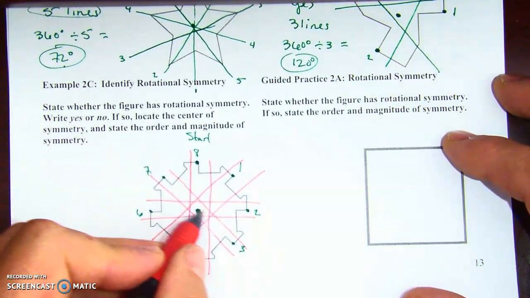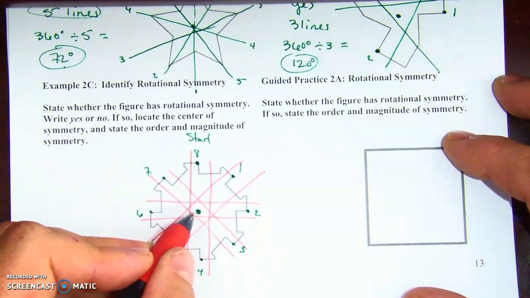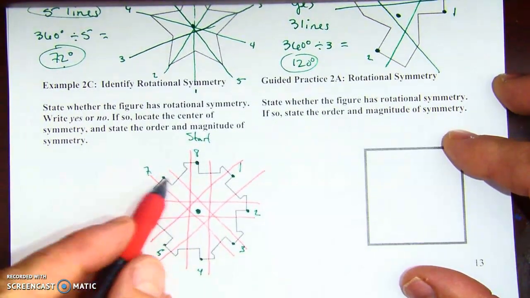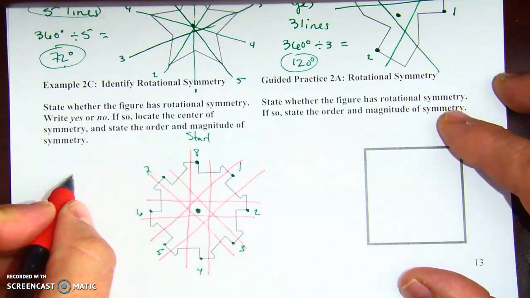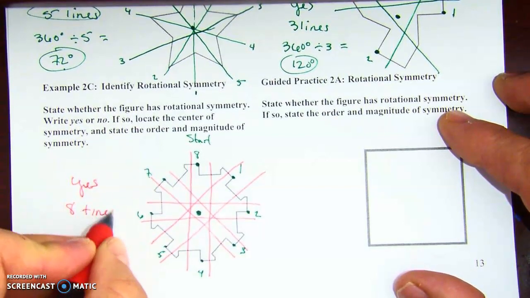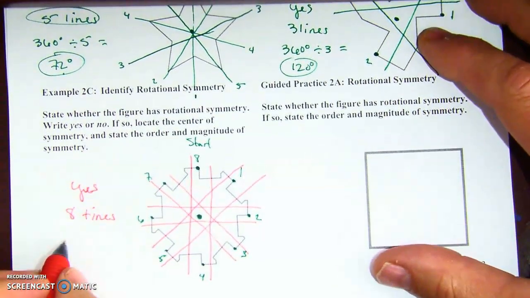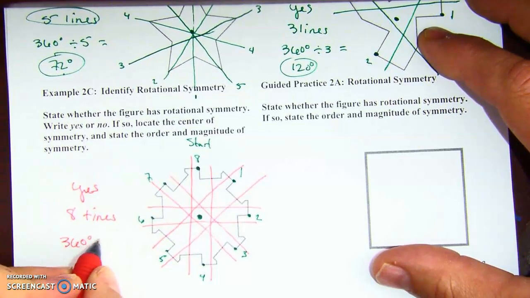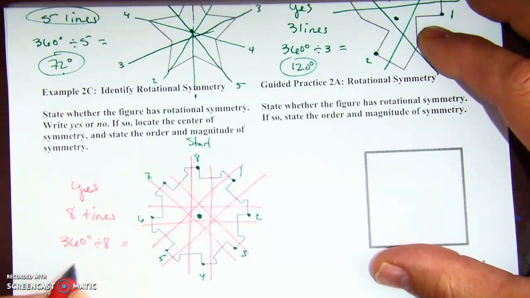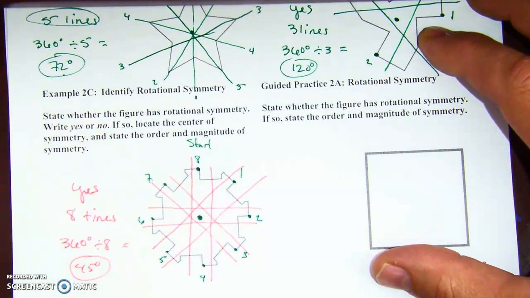And again, look what it creates in the middle. It's like a square, or a diamond, or whatever you want to call it. I didn't do a very good job. If I had done it with a ruler, it would have probably been a little bit better. So again, we rotate it how many times? This one's a yes, and it is 8 times, or 8 lines, right? And then we have 360 degrees divided by 8, which is an answer of 45 degrees. Okay?